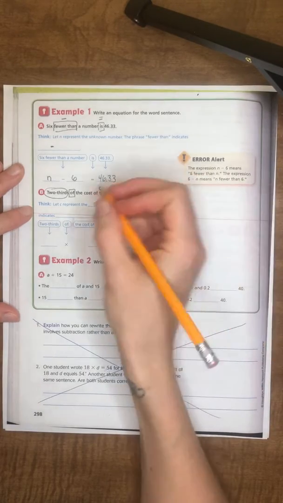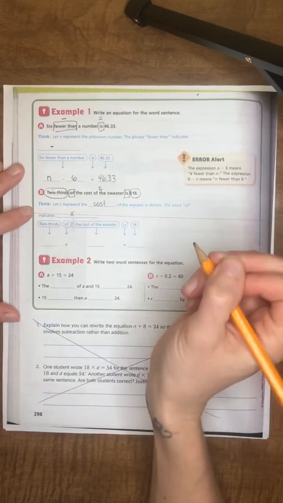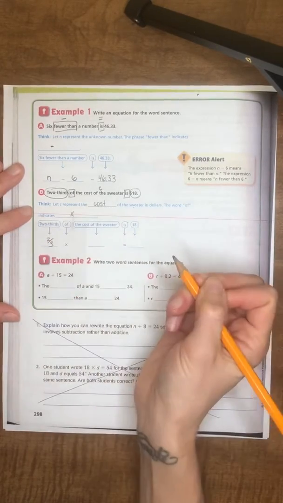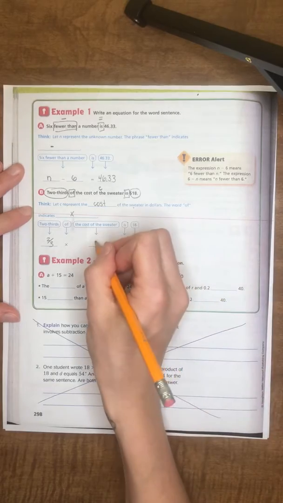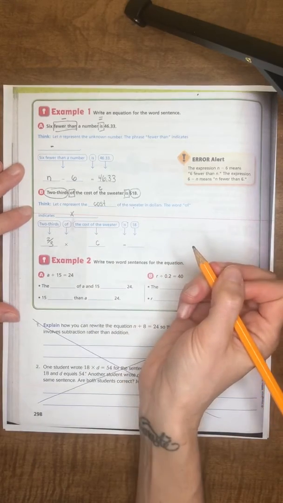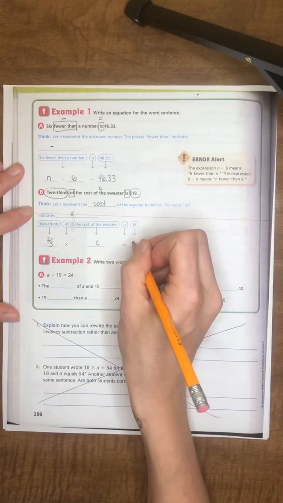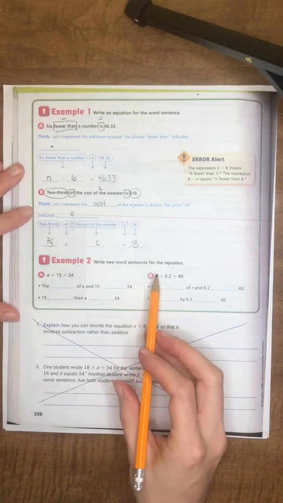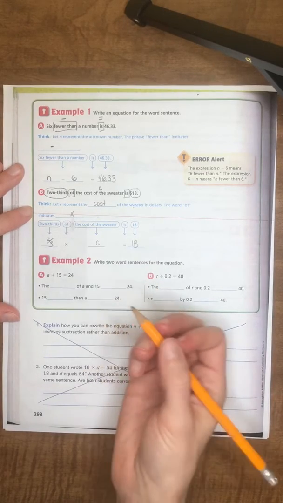The word of indicates multiplication. So 2/3 times the cost of the sweater, which we don't know, so we're putting a C in for, is or equal to 18. So write 2 word sentences for the equation.